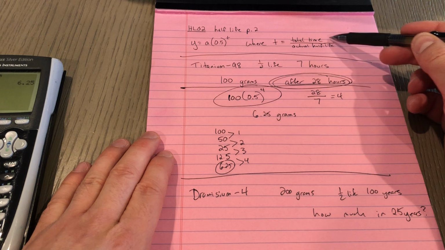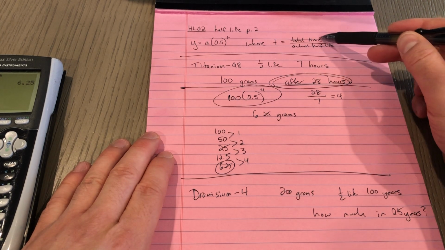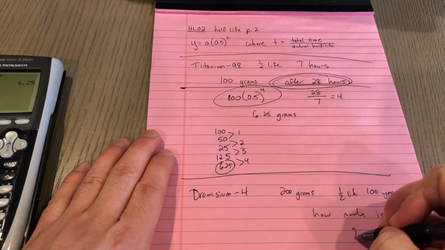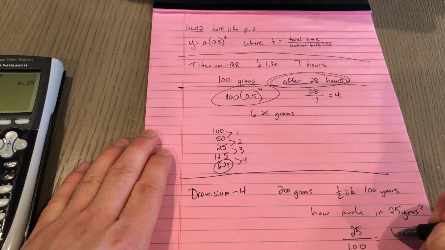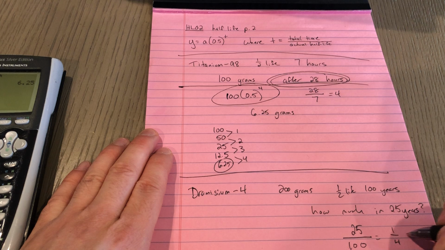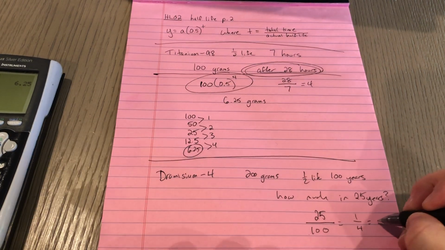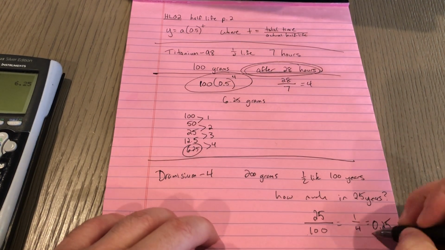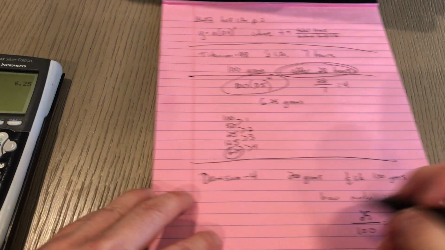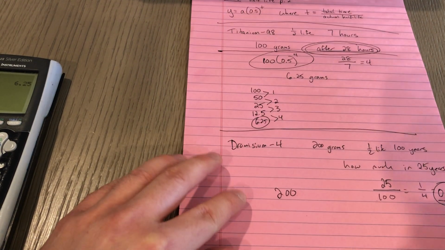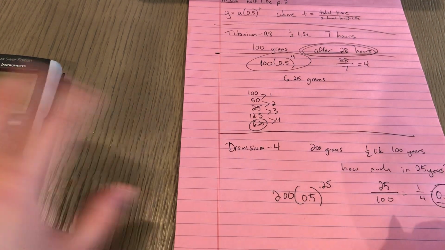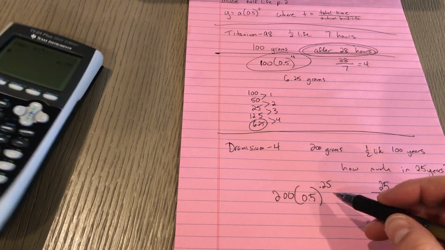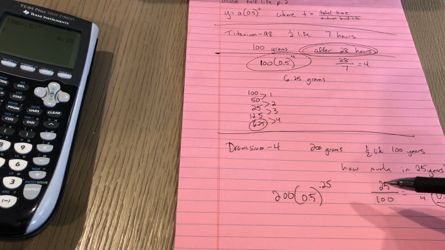Well, we're still going to use our little fraction here, right? The total time that goes by in the problem is 25 years in this one. But the actual half-life of the element is 100. So this is going to get to be 1/4, or if you want to make this a little bit easier to put in the calculator, you're going to do 0.25. All right, so that's T, that's cycles, okay? So I'm going to go 200 times the quantity of 0.5. I'm going to raise that to the 0.25 power, meaning I'm only going through a quarter of a half-life. I haven't even gone through one full half-life yet.